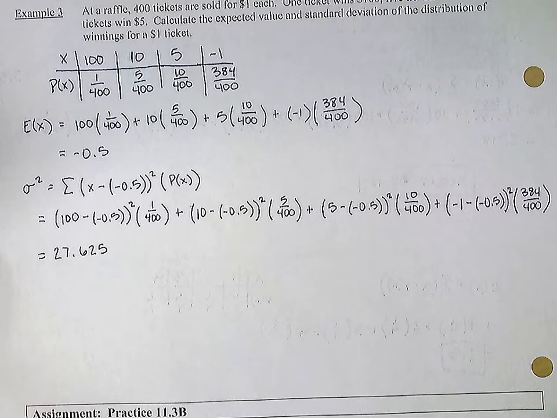Okay, now again, that's the variance. If I look up top in that table, how do I find the standard deviation then of that variance? Yeah.